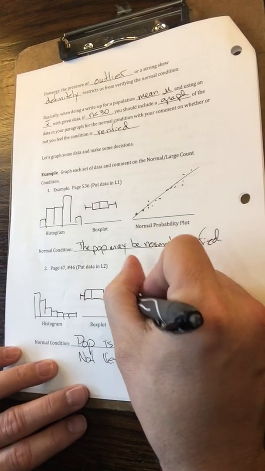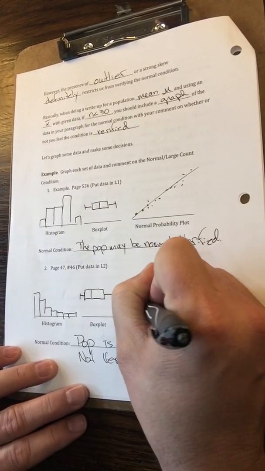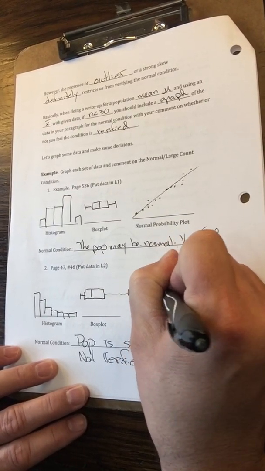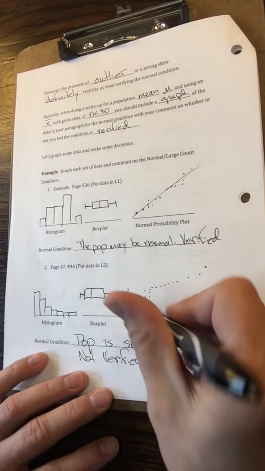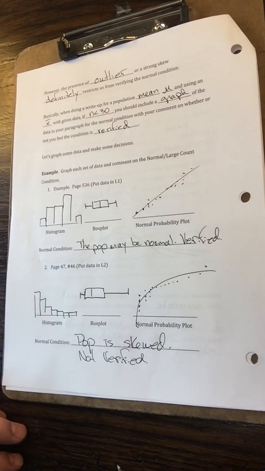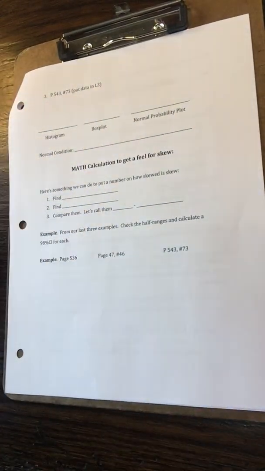So my normal probability plot, just going to put a bunch of them going straight up. This is what I'm seeing, and then all of a sudden we look like that. So I can't draw a straight line through that. That is definitely curved. Population skewed. All right, let's try the third one.